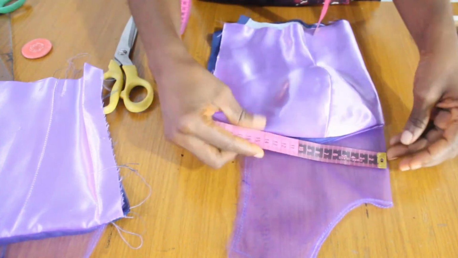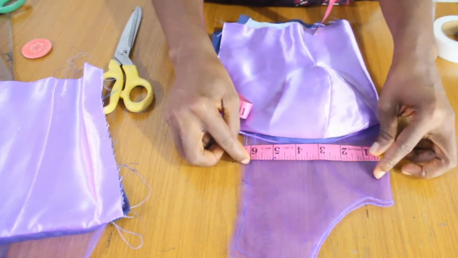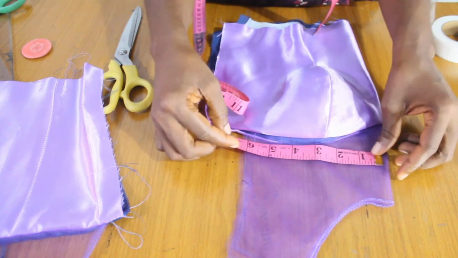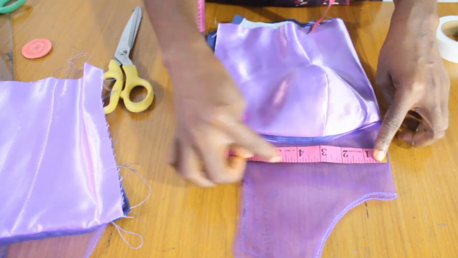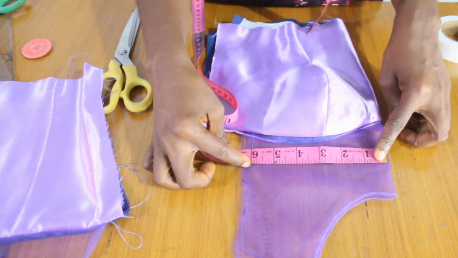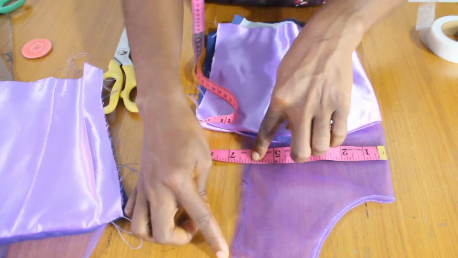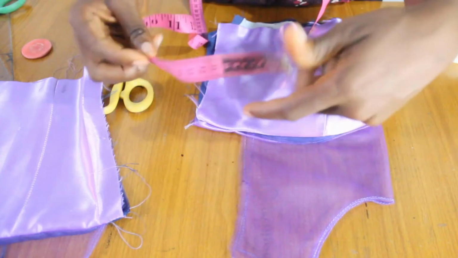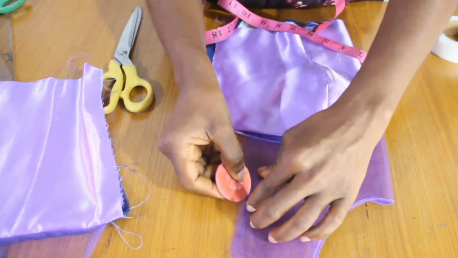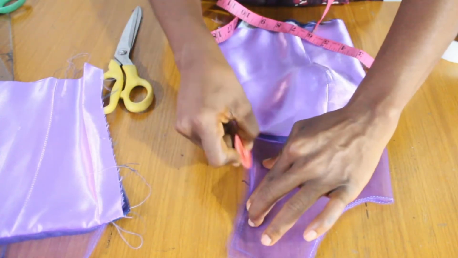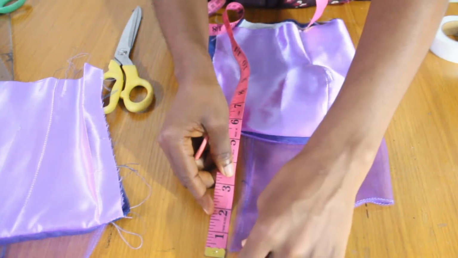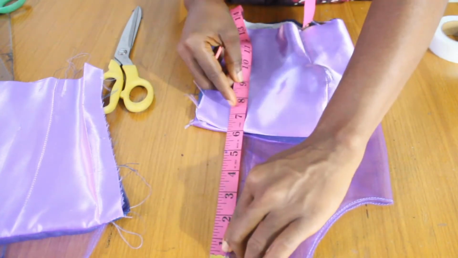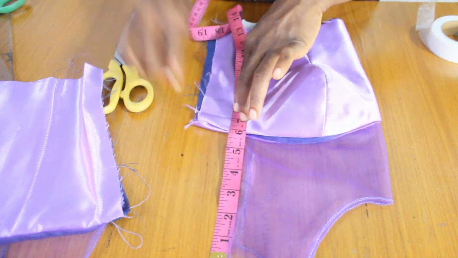Like my across stretch is supposed to be 11, but this one now plus the sewing allowance, it will now be 6. So what I have to do is shape it this way, you know, like you would do with your pattern. Then my armhole depth is 7 inches, so this is 7 inches.